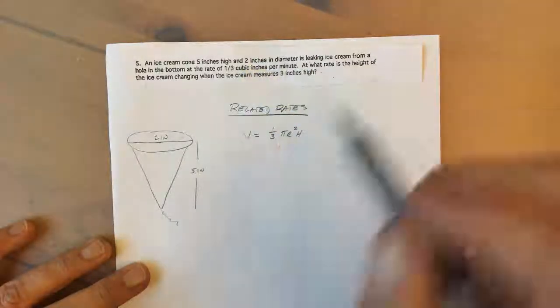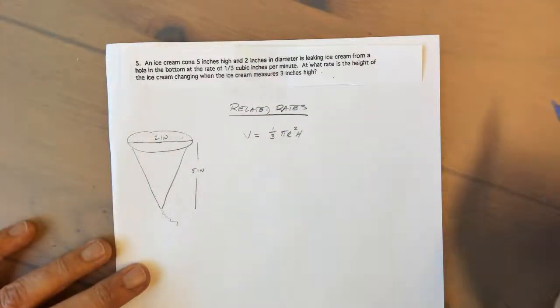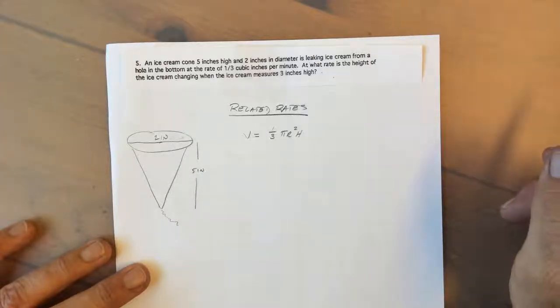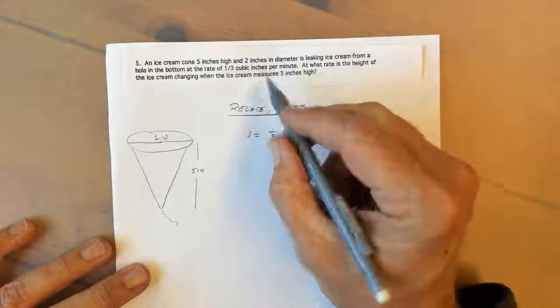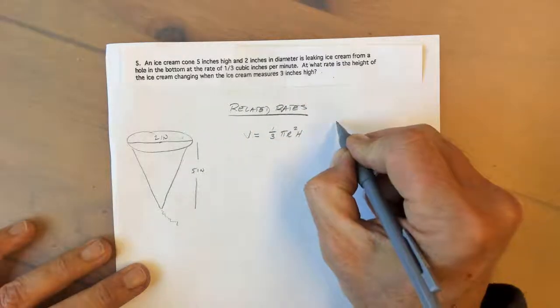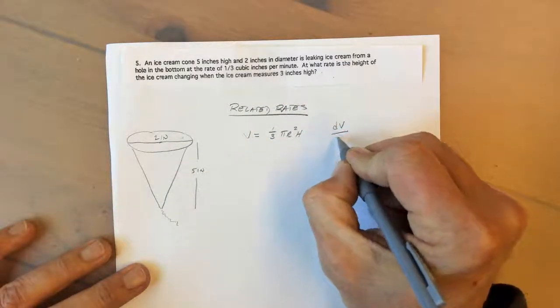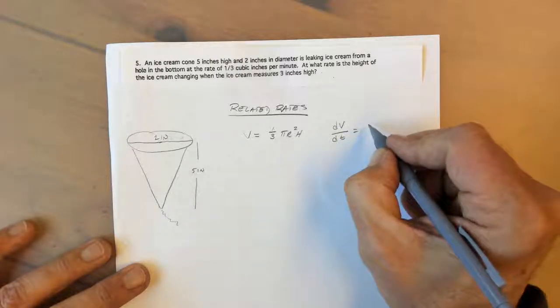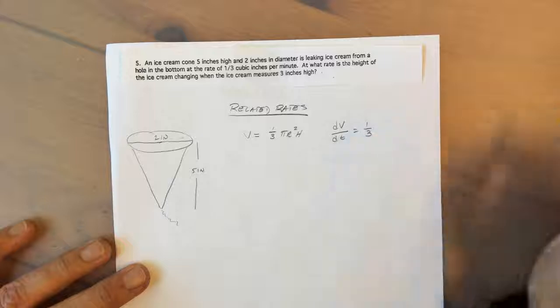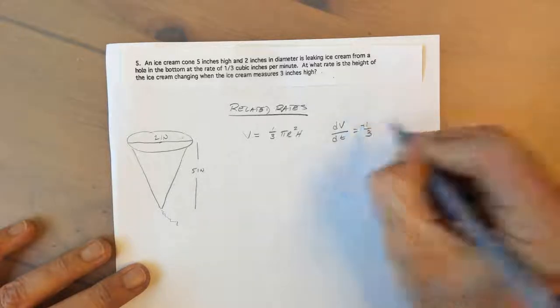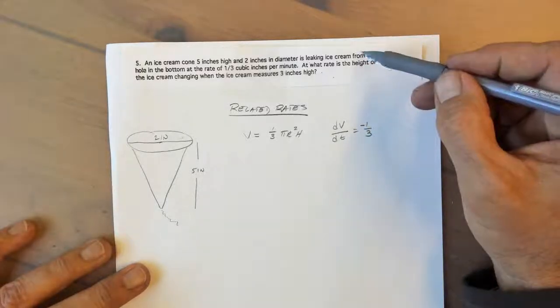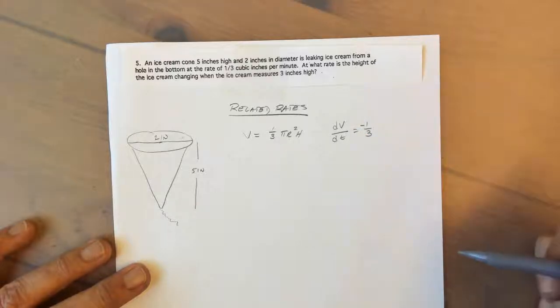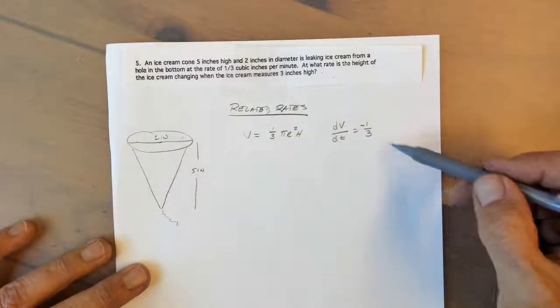So when we see cubic, we automatically know that that is a unit of volume in this case. And since it is a rate of change, it would be the rate of change of volume with respect to time. So dV/dt would be 1/3, or specifically negative 1/3 here if we want, because it is actually leaking, so it is decreasing.